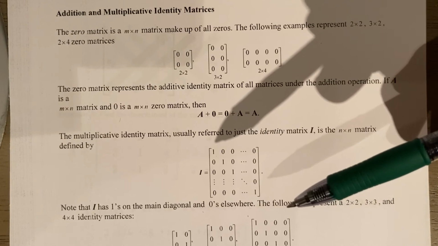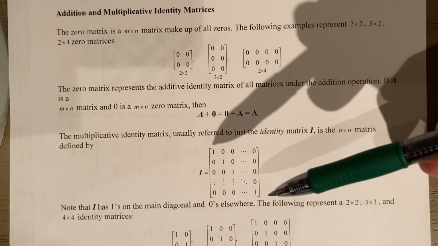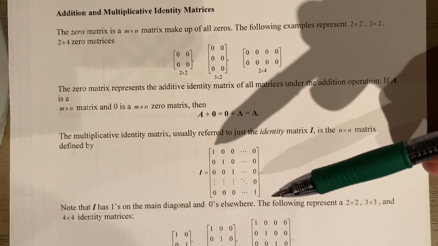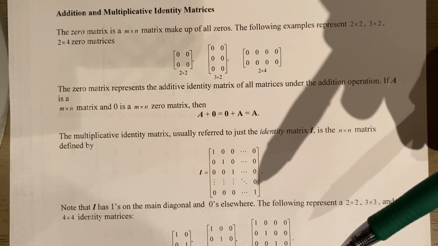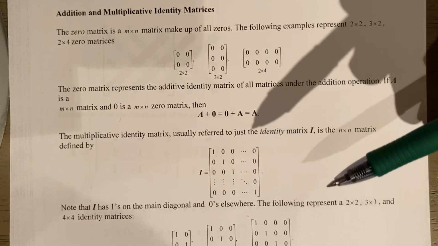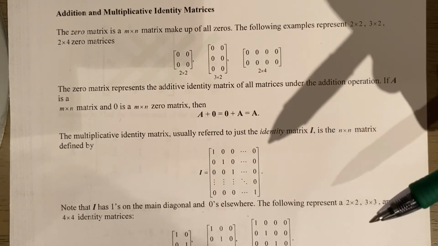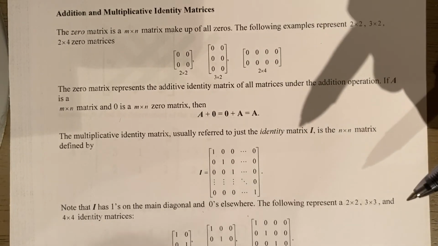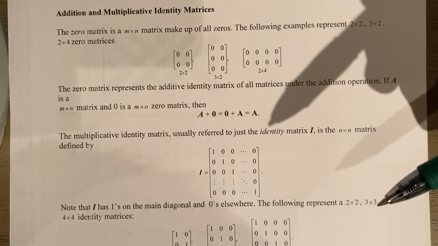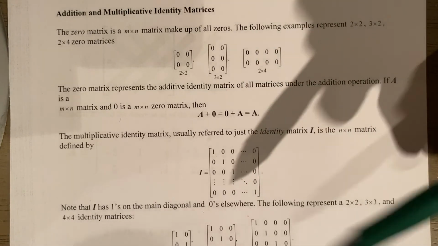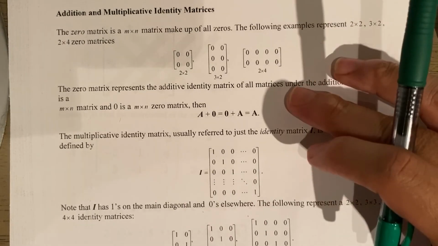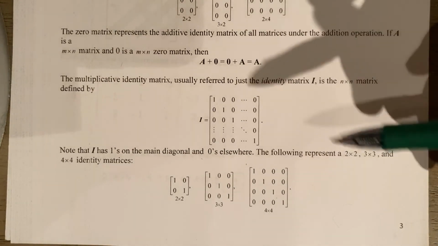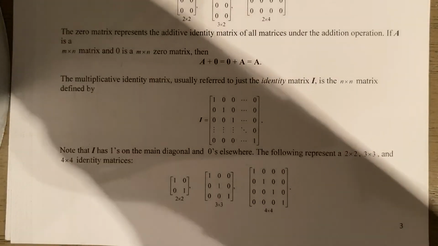The first element of your first row and first column has to be 1. Your last element, in the last row and last column, has to be a 1. Note that the identity matrix has 1s on the main diagonal and 0s elsewhere. So here you can see identity matrices.